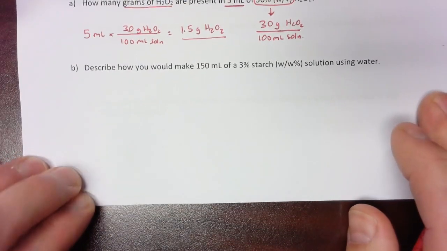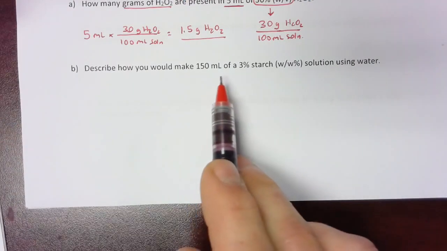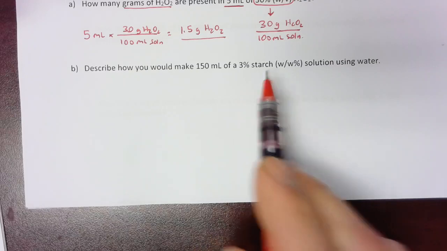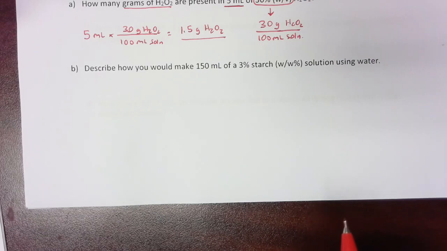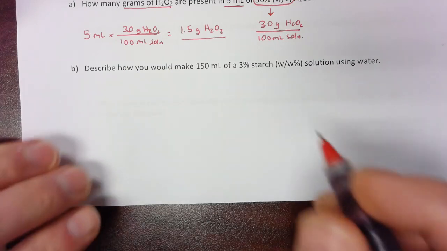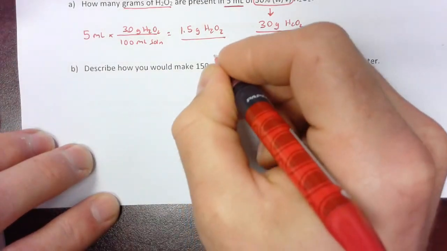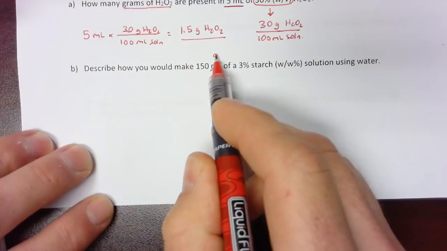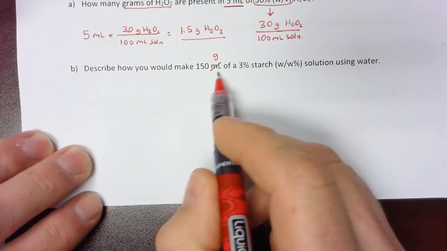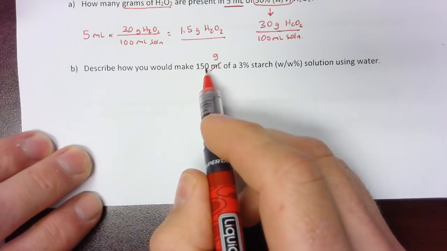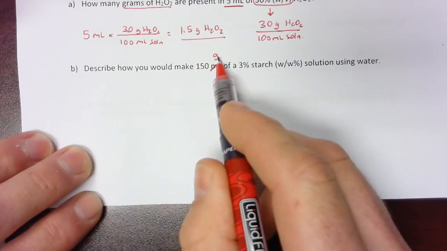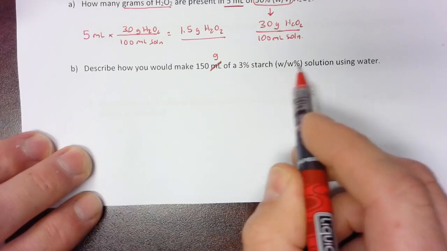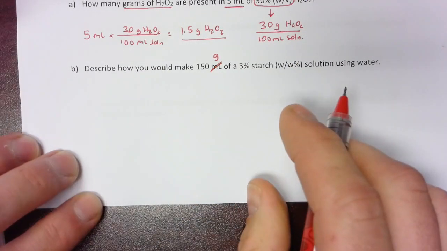All right, on to B. Describe how you would make 150 milliliters of a 3% starch weight over weight solution using water. Now I think on the key I have this crossed out because we're not going to talk about density here. So we're just going to say instead of milliliters, this is going to be grams. Describe how you would make 150 grams of a 3% weight over weight solution using water. Now it makes a little bit more sense.